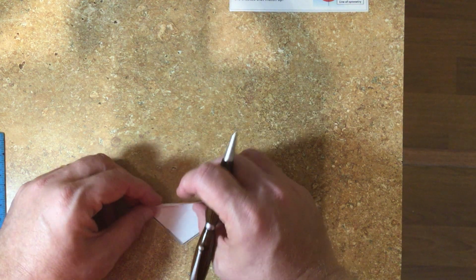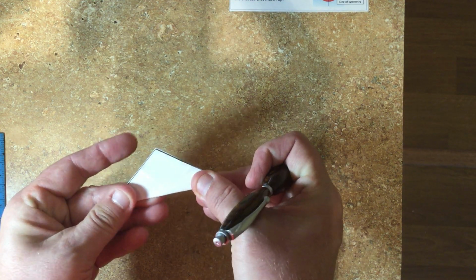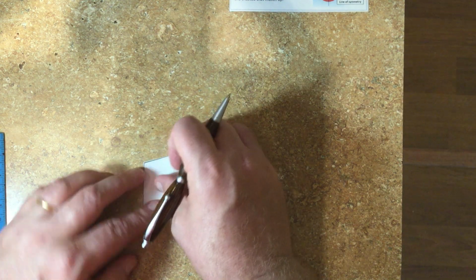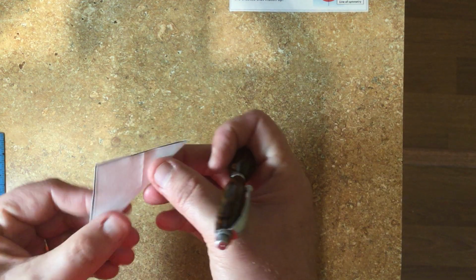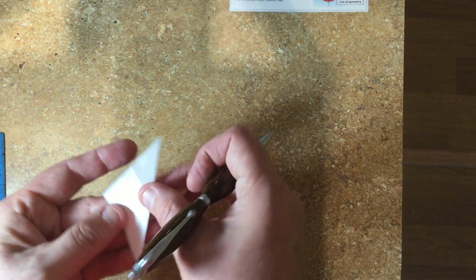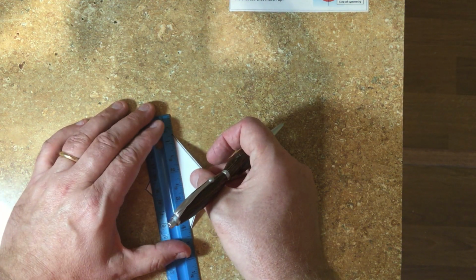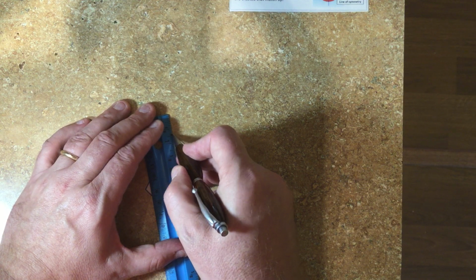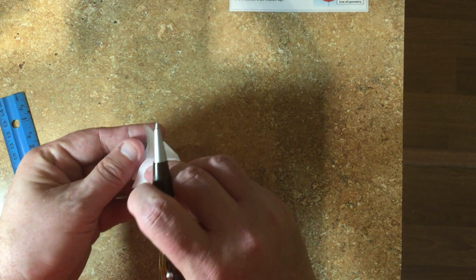I wonder if the diagonals will. Now that looks like it works. I'm going to go ahead and mark that. Take my straight edge and just draw a line right there. Now I wonder if the other diagonal will.